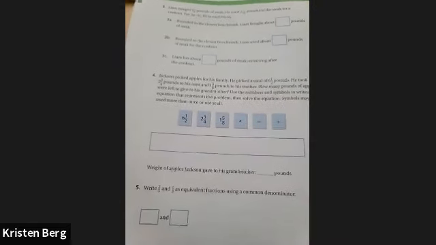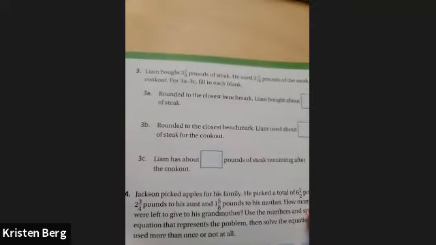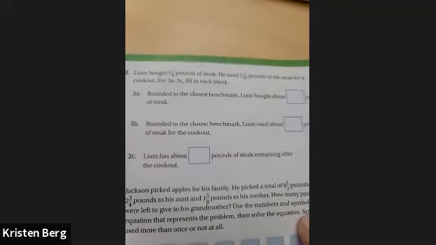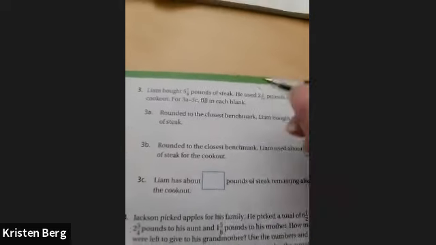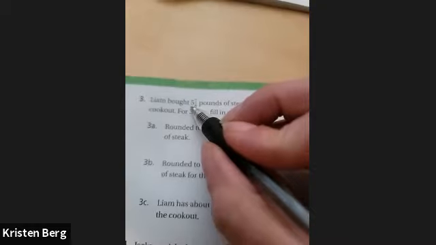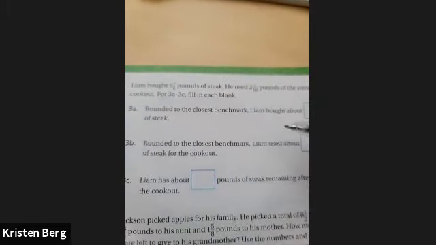Okay, next. My next thing that I'm going to be doing is going to number 4. I do want to look at this one real fast here. I know we haven't really talked about this, but I do want to quickly go over this. So it's saying, round this to the closest benchmark.